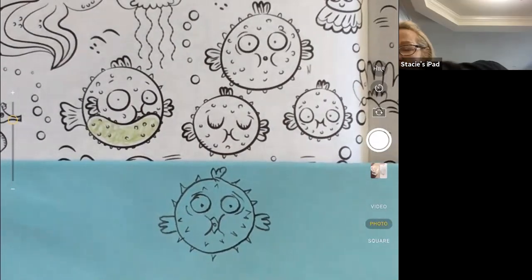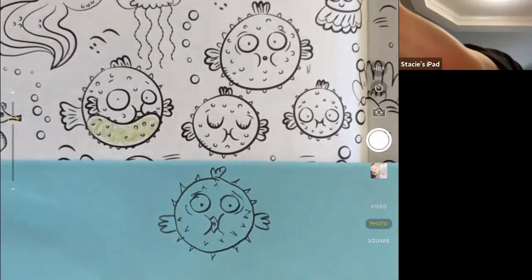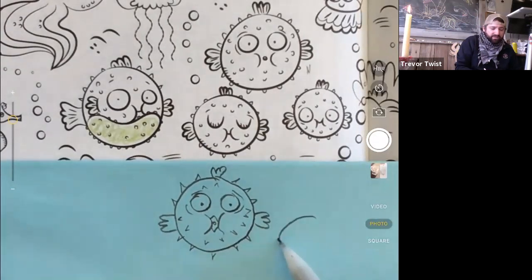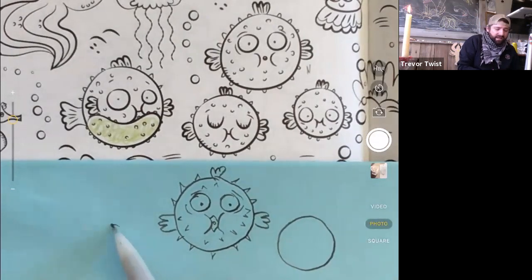All right, I'm gonna do the 2 puffer challenge. Let's try to do the 2 puffer challenge, where you try to draw 2 puffer fish at the same time, step by step.